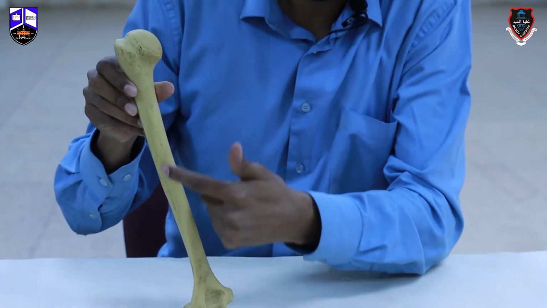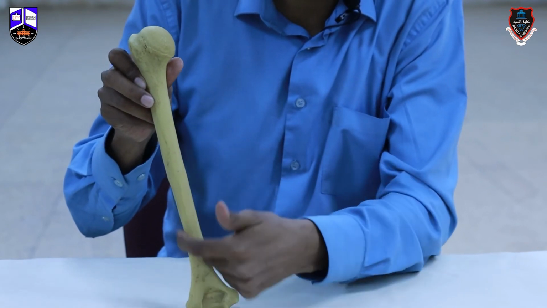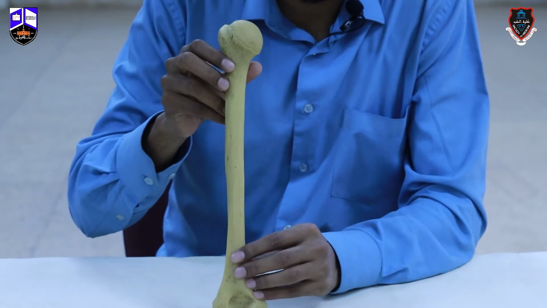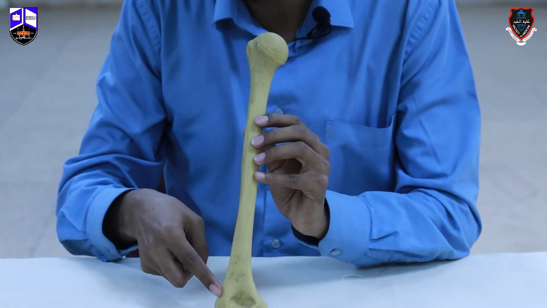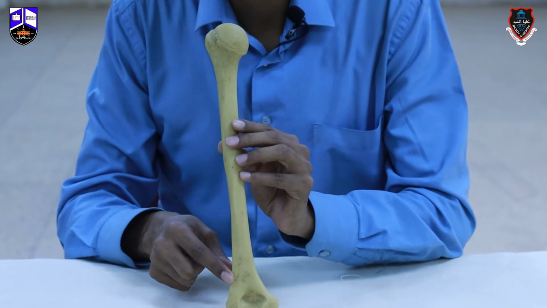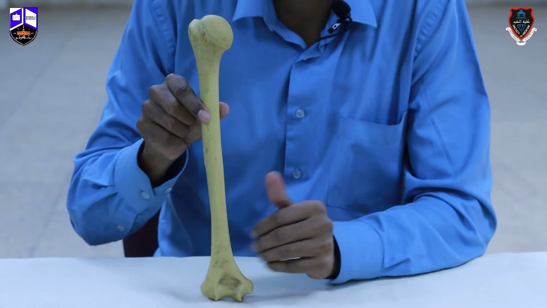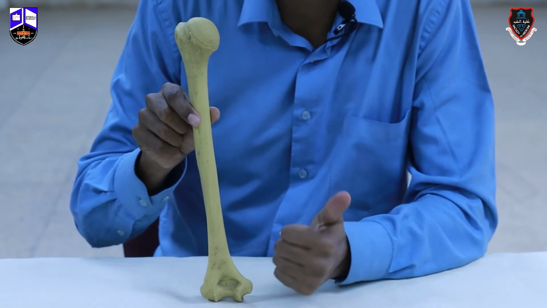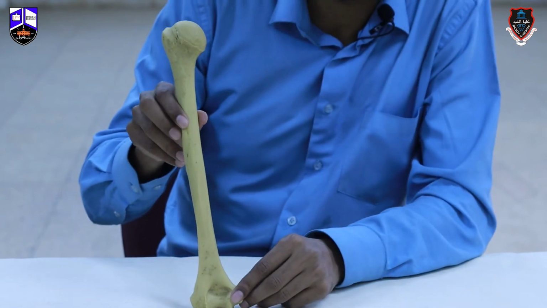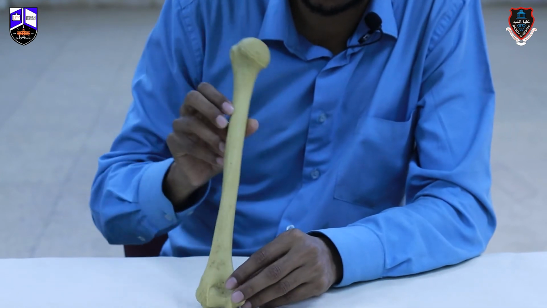This is the spiral groove. The spiral groove passes posteriorly and downward till it reaches the lateral supracondylar ridge, and as we said, two important structures pass in this groove, which are the radial nerve and the profunda brachii vessels, arteries and vein.